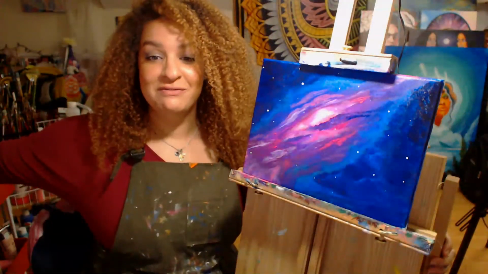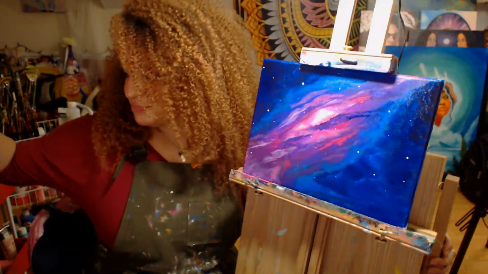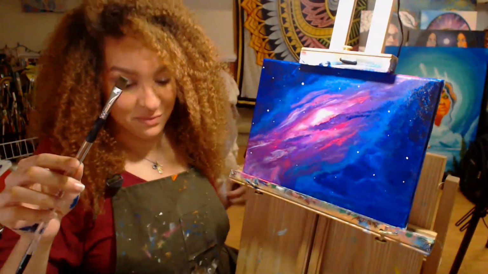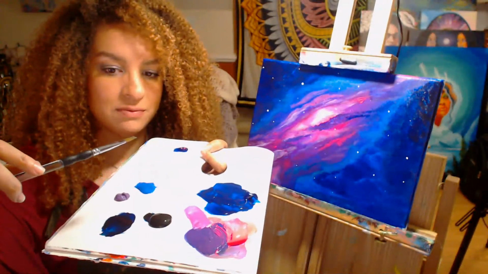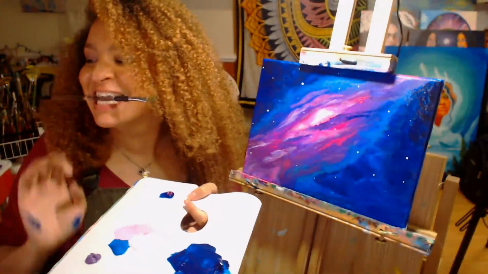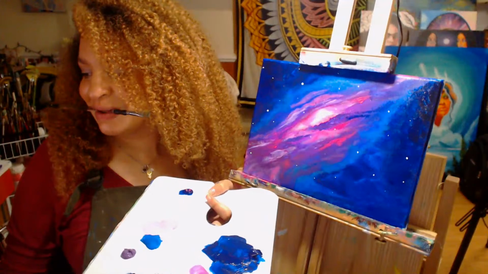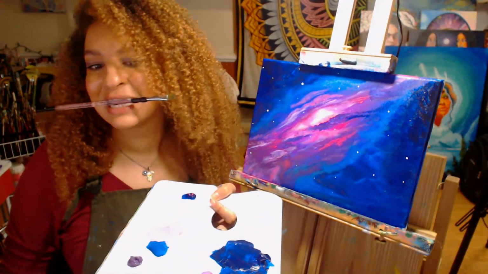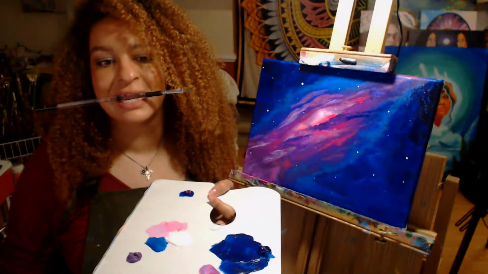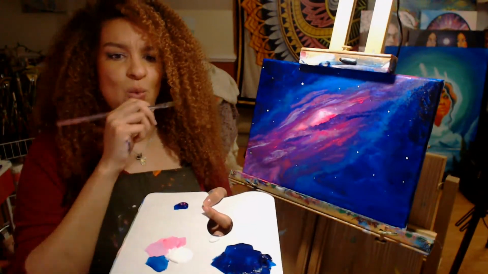But all you have to do is take your brush and wet it, and then go into your white. It's very hard to see. Hold on, so that you can see the white. Let me adjust this really quickly. Oh, this looks better. Wow.